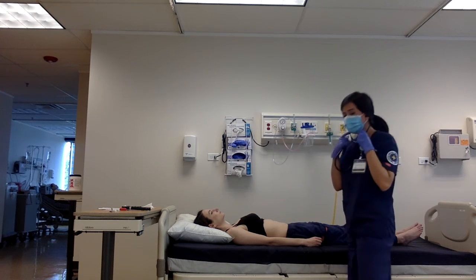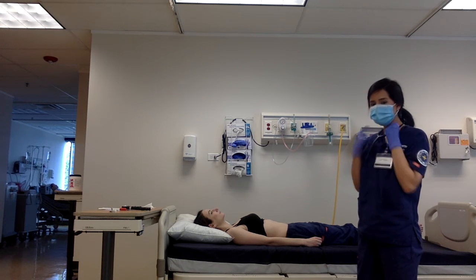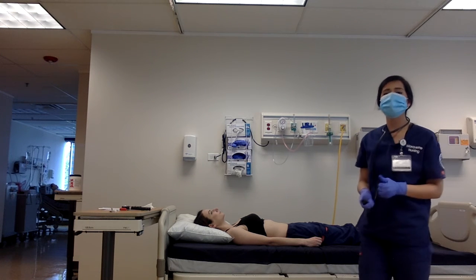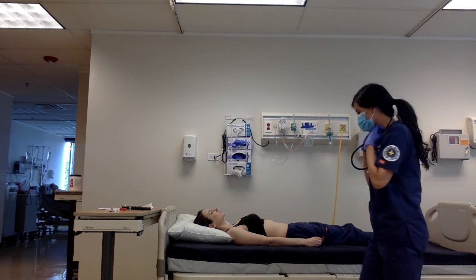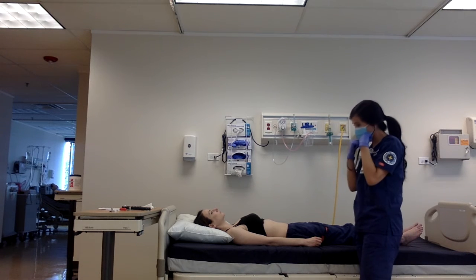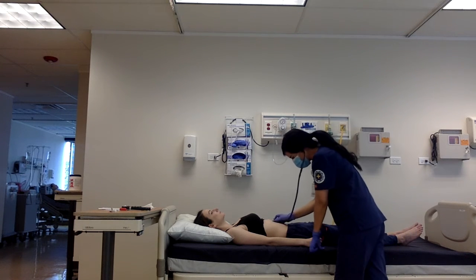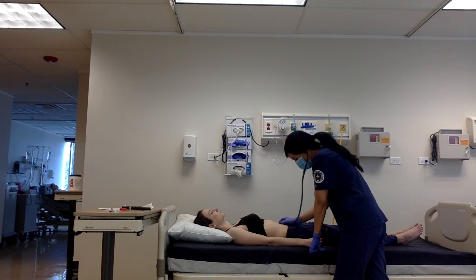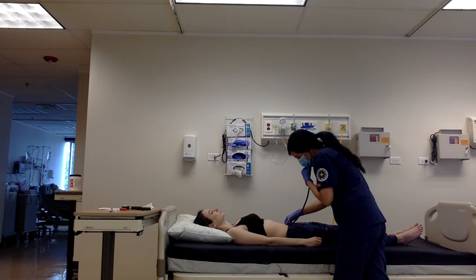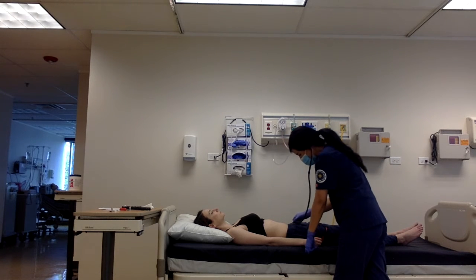So it's active in all four quadrants. While I'm already auscultating, I'll go ahead and listen to her arteries. So first we'll listen to her aortic artery, which is above the umbilicus, her renal artery, which is lateral to her umbilicus. Below the umbilicus is the iliac, and then her femoral arteries.